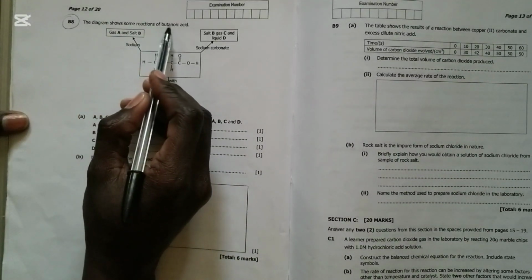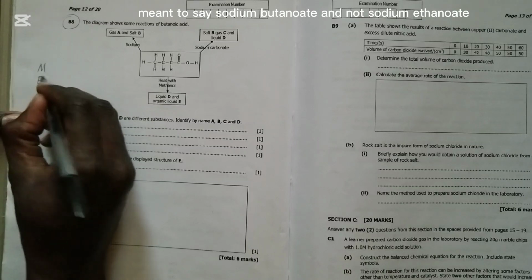It was saying the diagram shows some reactions of butanoic acid. So this is butanoic acid that they have. Remember butanoic acid: many elephants pass by public. So that's carbon number 1, 2, 3, 4, 5. Butanoic acid has got 4 carbon atoms, 1, 2, 3, 4, and that's what you have. And you can see this functional group called the carboxyl. This is what we call the carboxyl functional group.